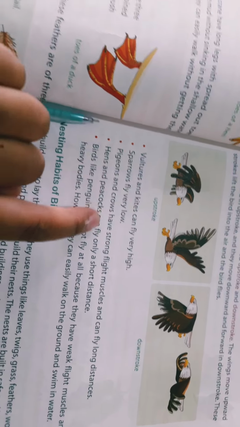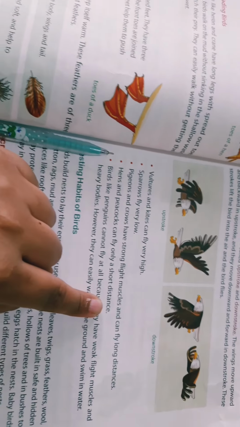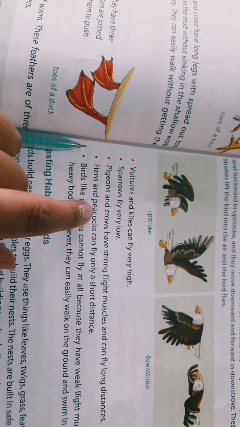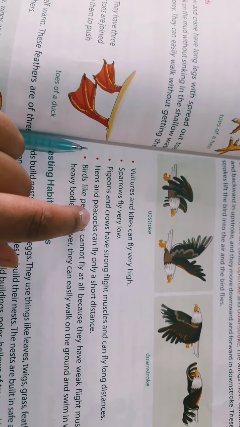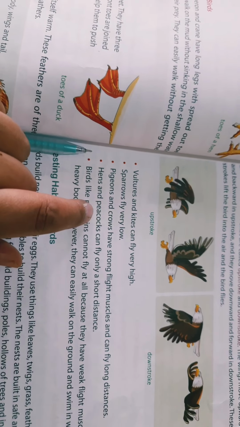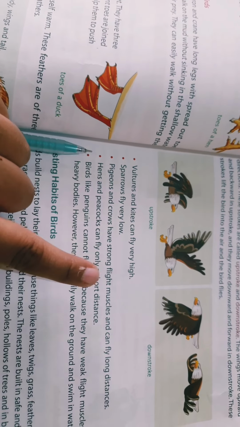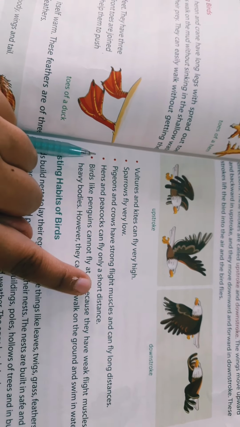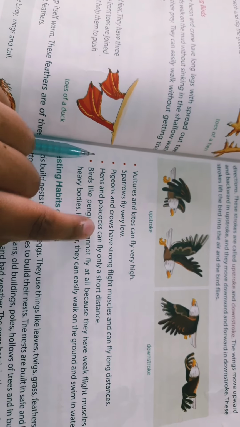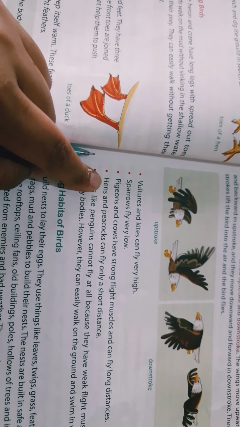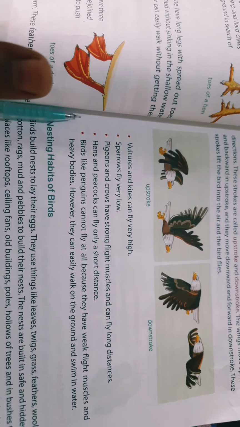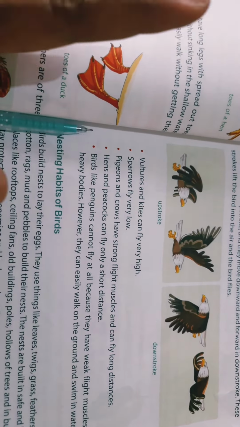Hens and peacocks can fly only a short distance. Peacocks have very long feathers, and along with it, its body is somewhat heavy compared to any other bird that can fly, right? So they can fly, no problem, but only for a short duration, a short distance, like only 100 or 200 meters. In the same case, a hen's body is also very heavy, so it can also fly only a short distance, for a short duration, right?